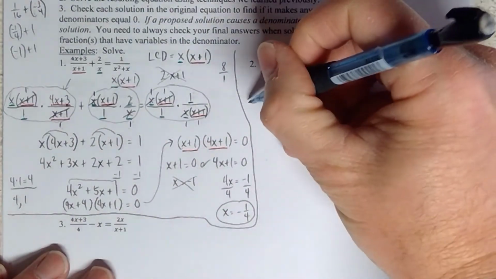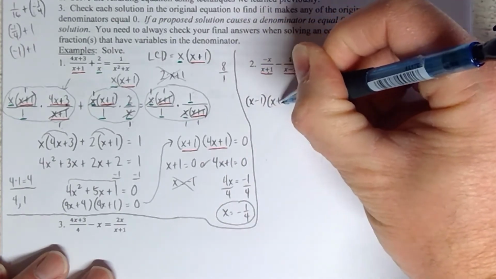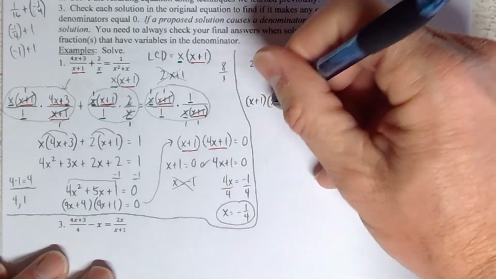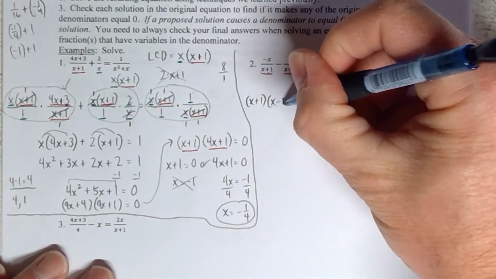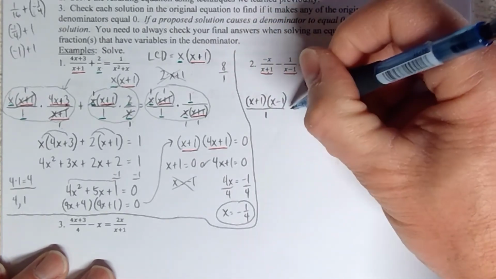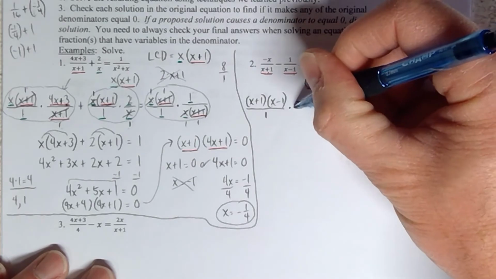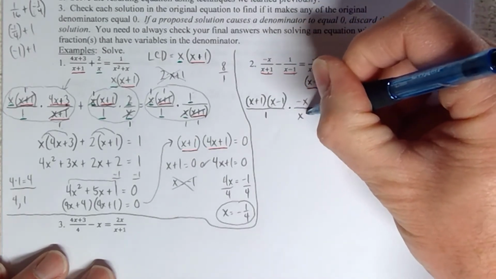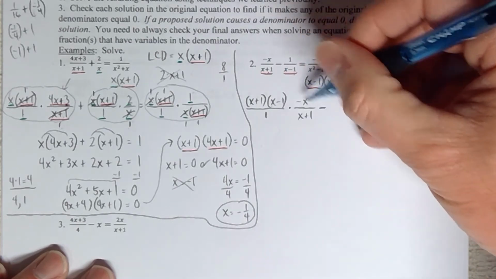So we're going to multiply. So multiply this LCD right here by how many things? Well, just like in the last problem, we have 2 fractions on the left-hand side with the minus in between this time. So bring down the minus in between.